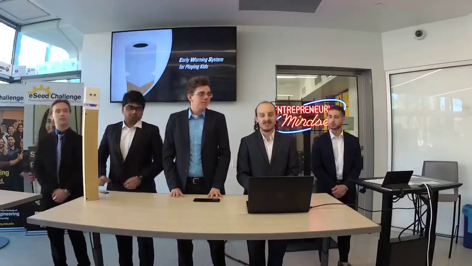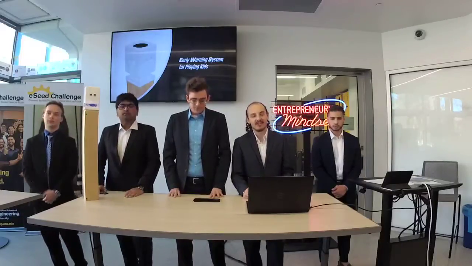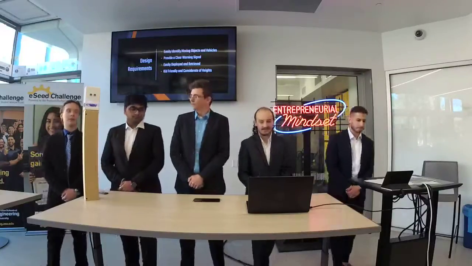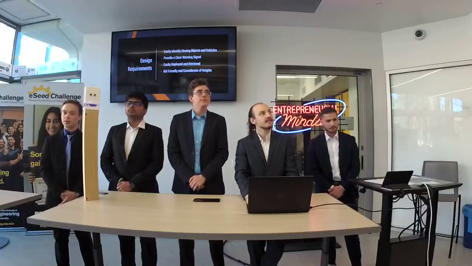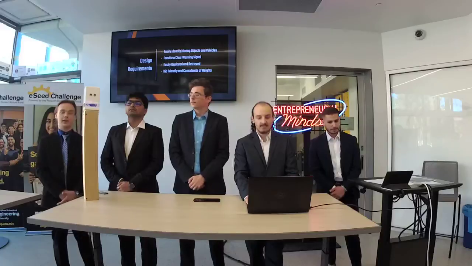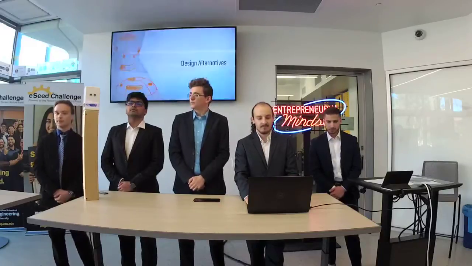So our solution is the EWS, or Early Warning System for Playing Kids in the Streets. Some of our design requirements: obviously, it has to be able to identify moving objects and vehicles, and then based on that, signal in some form or another. It has to be easily deployable and retrievable, so it's not a nuisance to the parents or anyone else involved. And then it has to be kid-friendly.